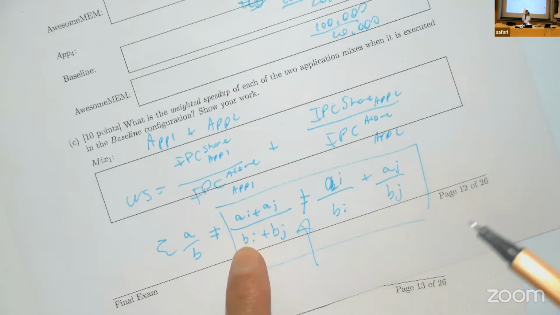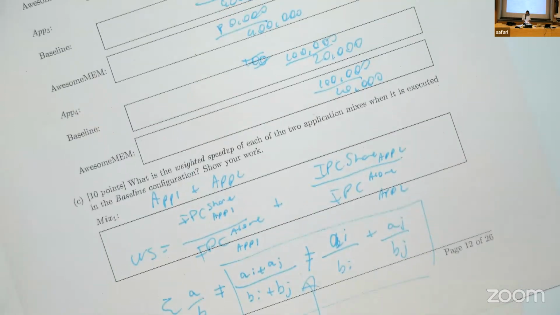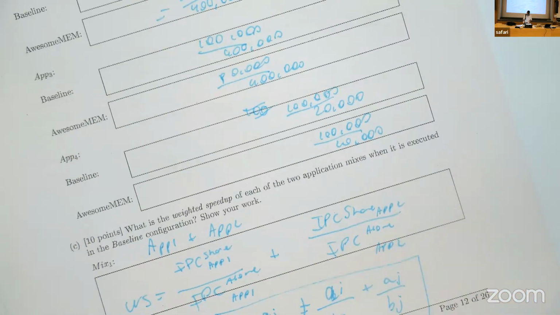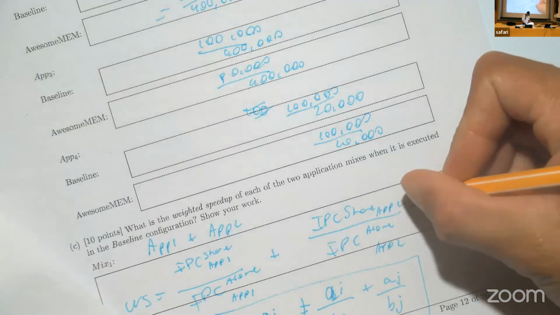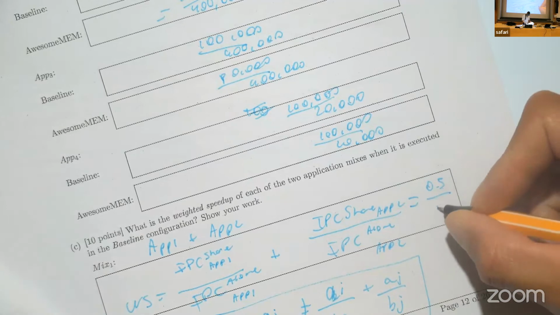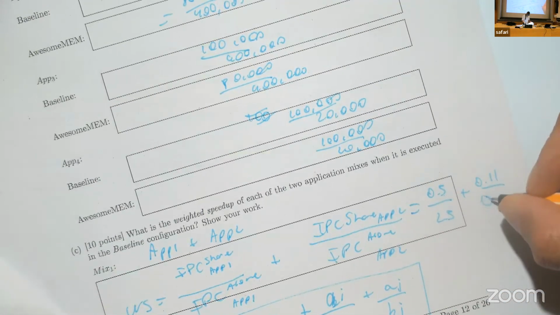That is mathematically wrong. The sum requires you to compute each fraction first, and then sum it with the other fraction. I think this is what people were getting wrong last year. So here you just collect the values that you calculated in the previous questions. I already have the fraction numbers, so I'm going to put them here: 0.5 divided by 2.5 plus 0.11 divided by 0.125.